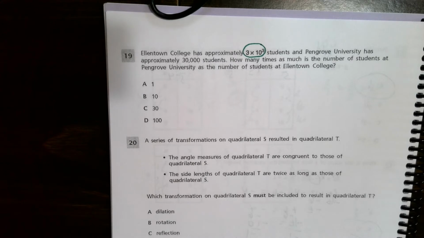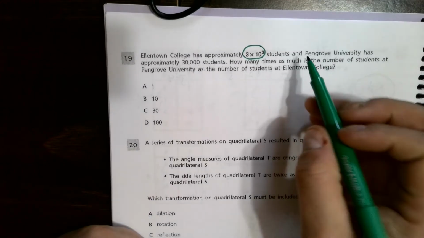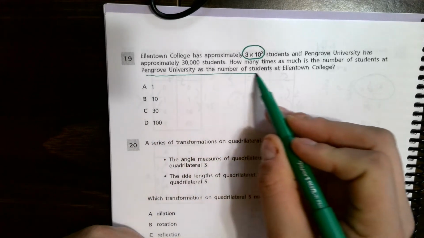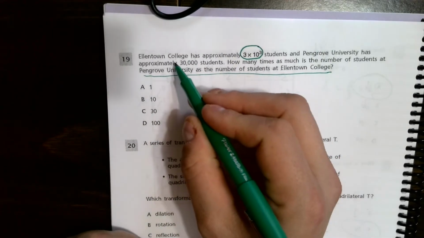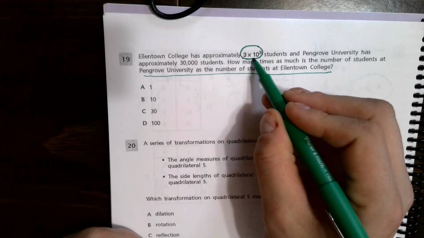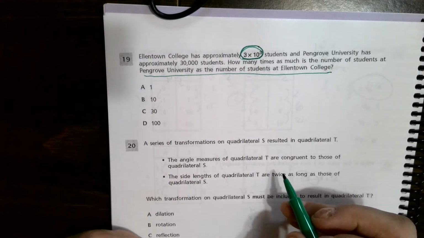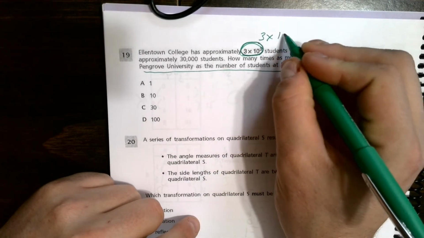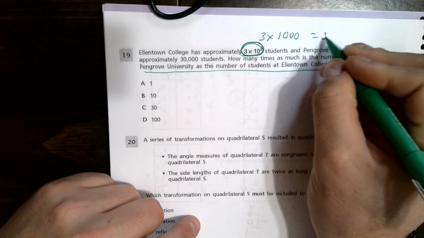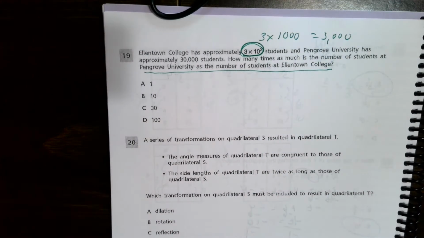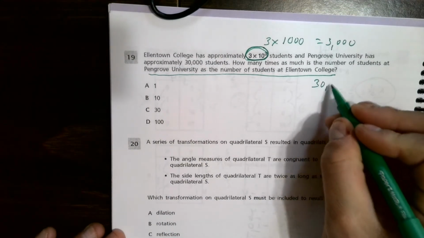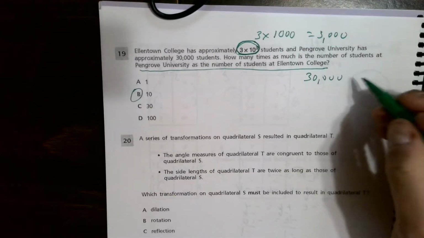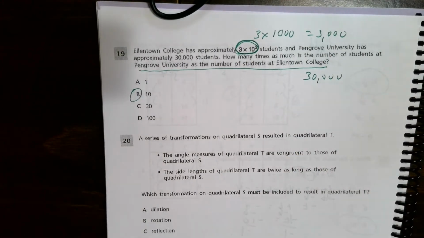All right, so how many times as much as the number of students at Penn Grove University as the number of students in Allentown University? Allentown University has approximately 3 times 10 to the third students. Now, 3 times 10 to the third is 3 times a 1 with 3 zeros after it. So this is really 3,000. What is 3,000 compared to 30,000 here? It's a factor of 10, and every 0 is a 10.